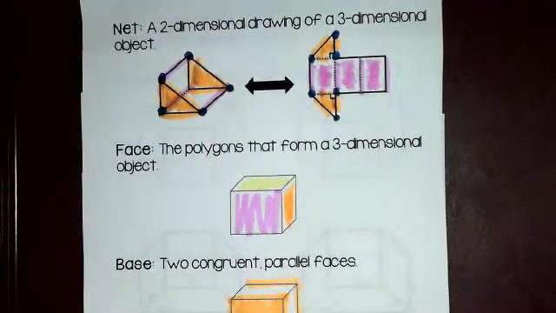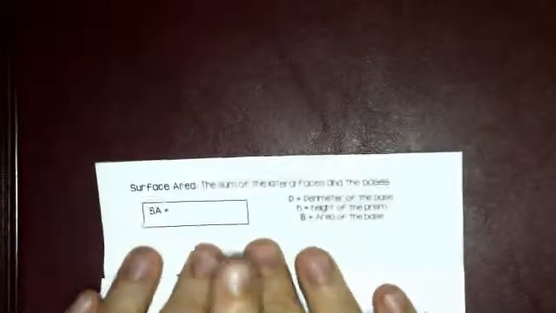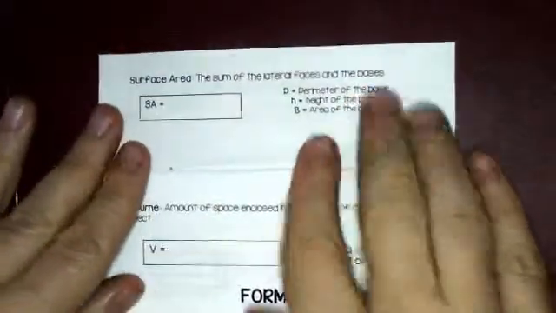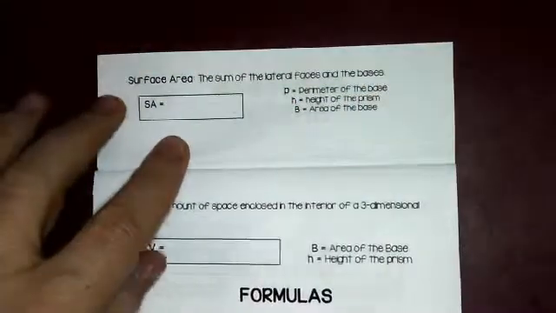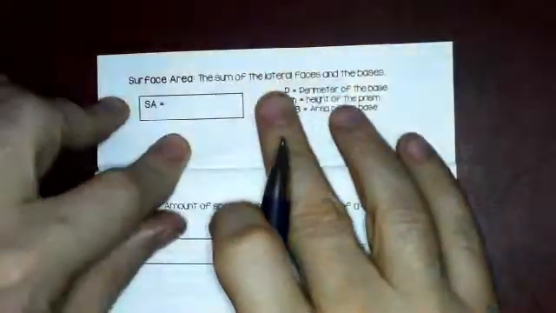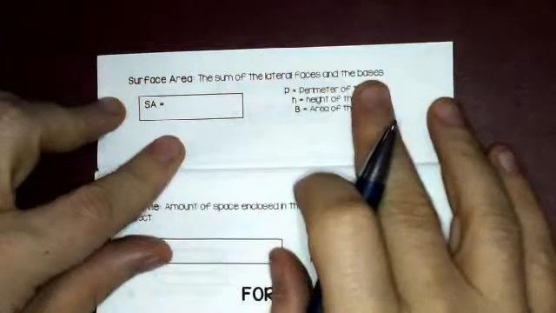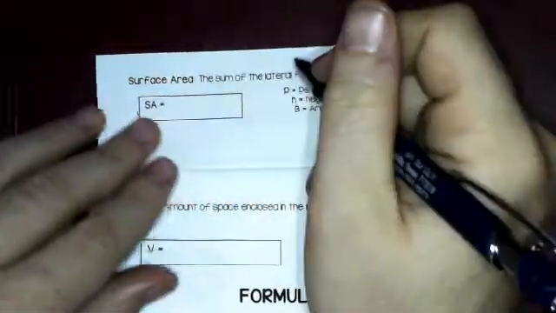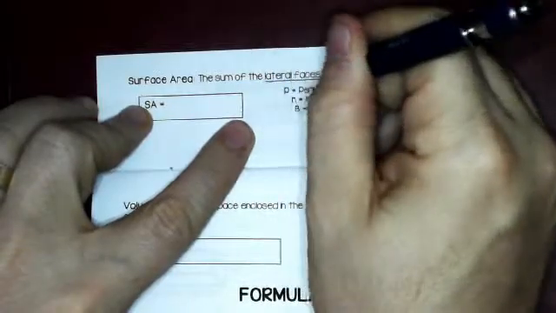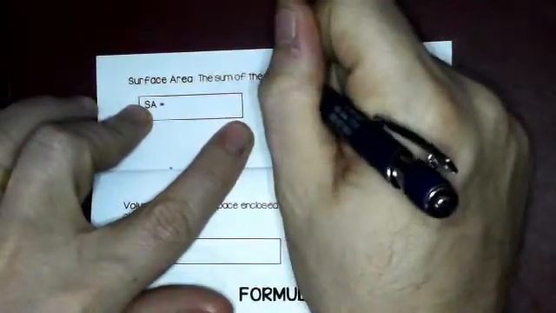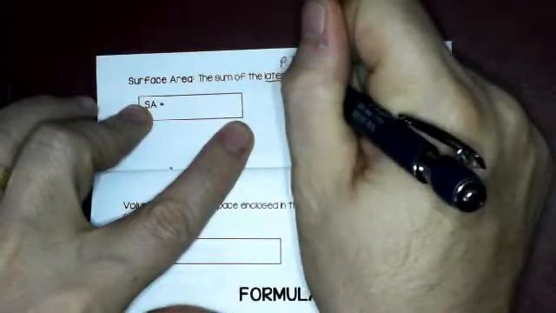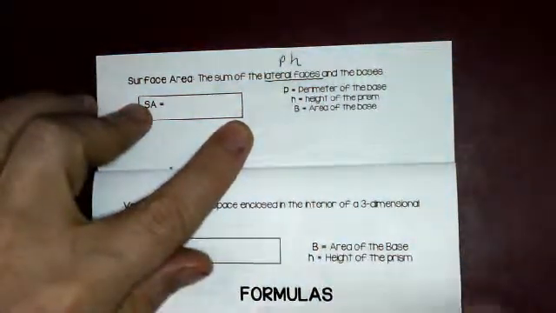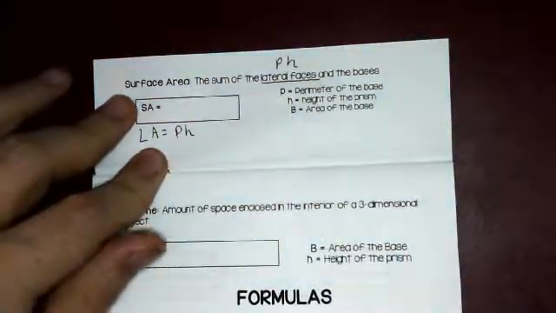So with that basic vocabulary out of the way, let's go ahead and look at some basic formulas. Let's start with the surface area formula. The surface area is just the sum of the lateral faces plus the sum of the bases. Okay? And so this is actually in two parts. For the lateral faces, it's simply the perimeter times the height. And so that would be the lateral area, which I want to go ahead and add down here. The lateral area equals the perimeter times the height.